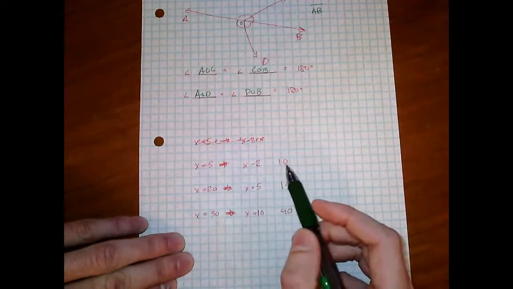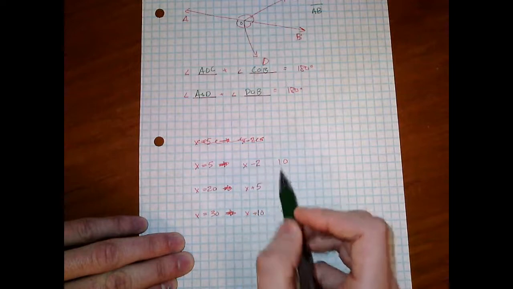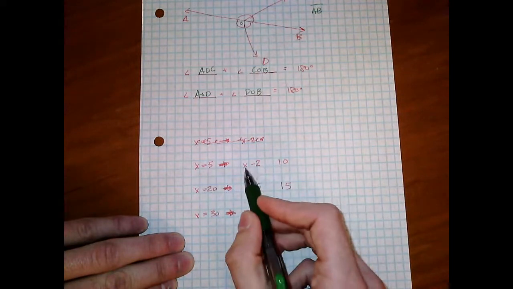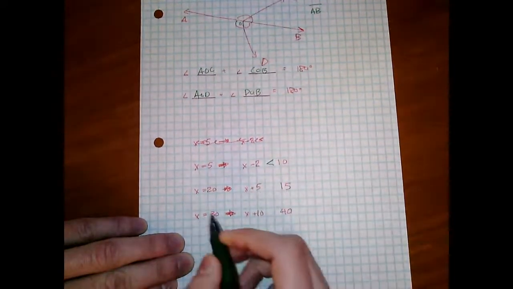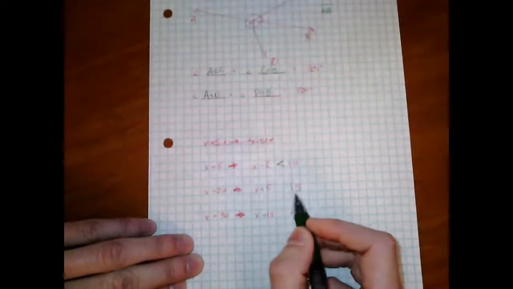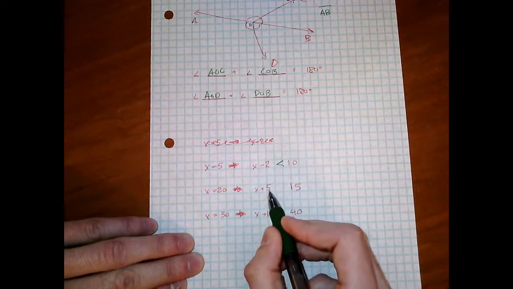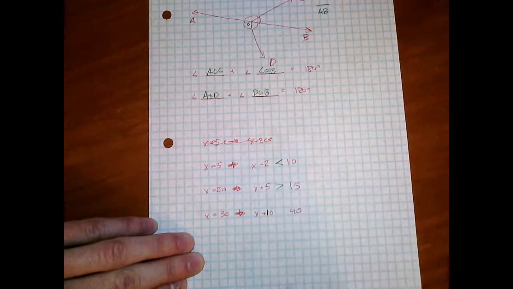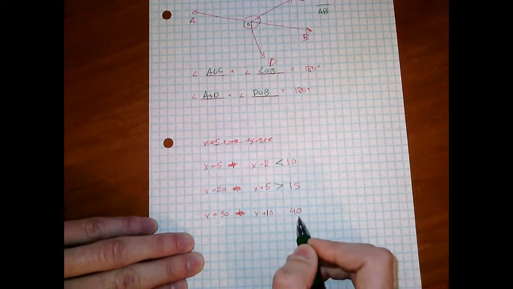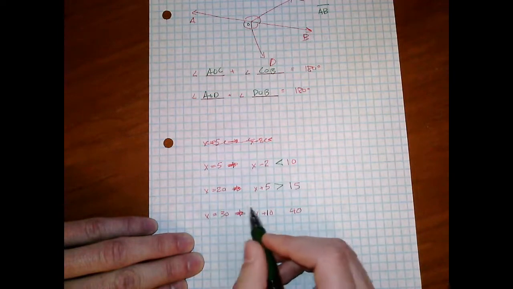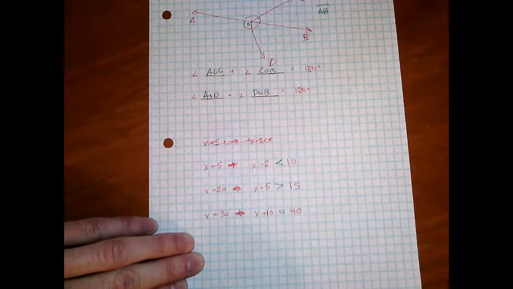Let's do some inequalities or equalities. If x equals 5, x minus 2 is greater than, less than, or equal to 10. See, 5 minus 2 is 3. That's less than. So 10 is a greater number. If x equals 20, x plus 5 and 15. 20 plus 5 is 25. That's greater than 15. And if x equals 30, x plus 10, greater than, less than, or equal to 40. 30 plus 10 is 40. 40 is equal to 40.